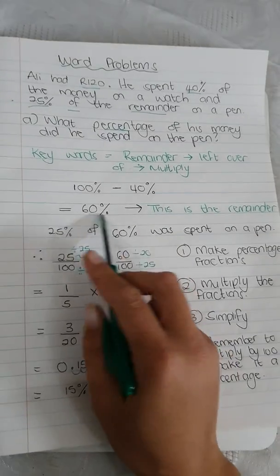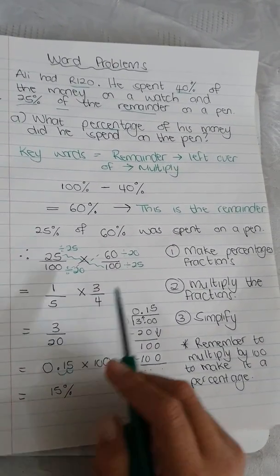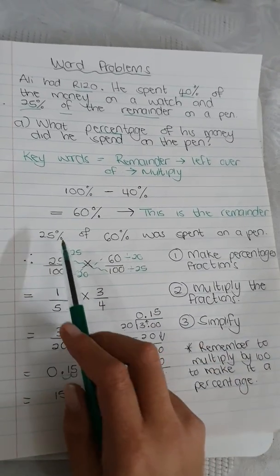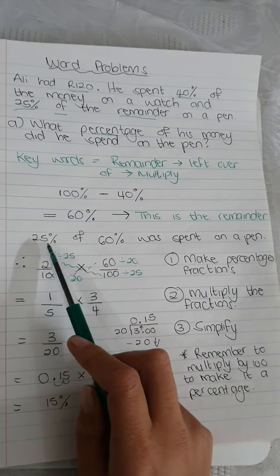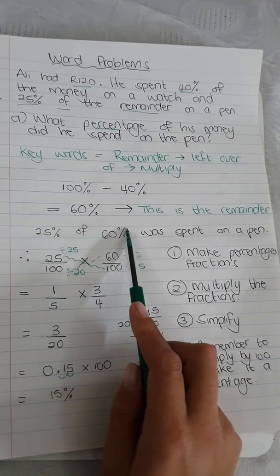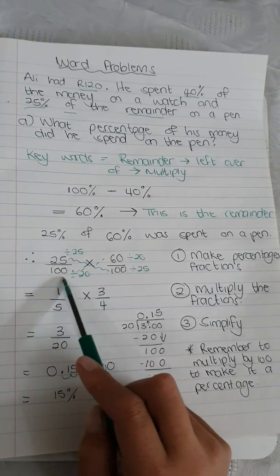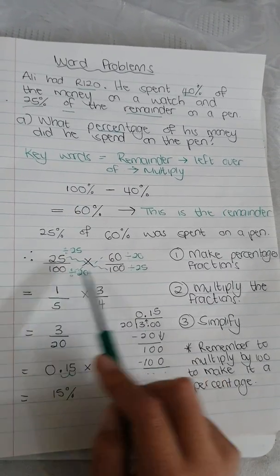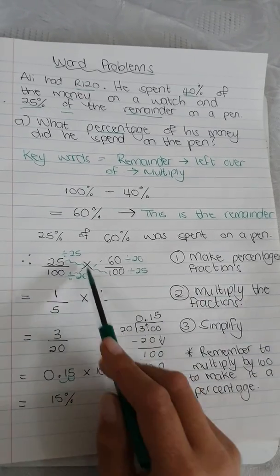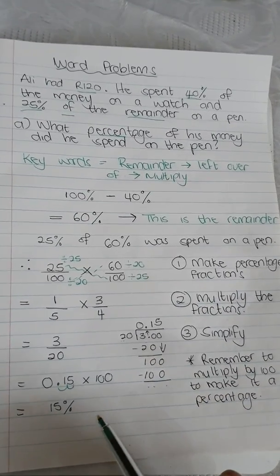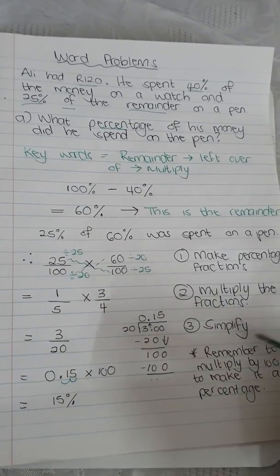Now, because that word of is there, it immediately tells me that I need to multiply. So my first step is to convert each of my percentages into fractions. Remember, when you are converting percentages into fractions, you take away the percent sign and make the denominator 100 as it is indicated here. Then we will be multiplying, so we have our multiplication sign to show that we're multiplying fraction by fraction. The next step is to simplify.